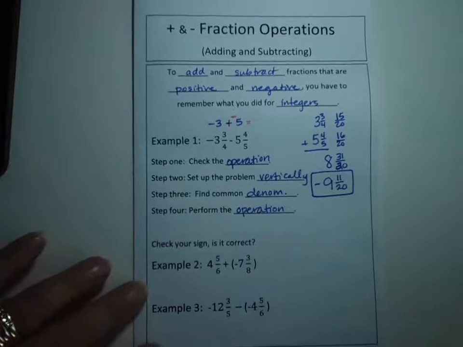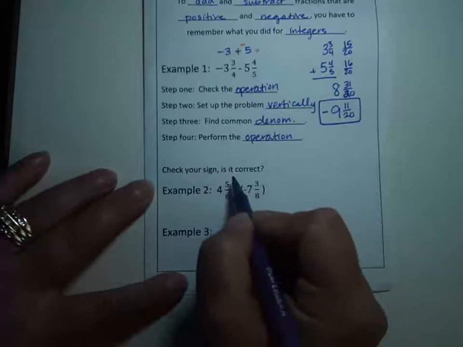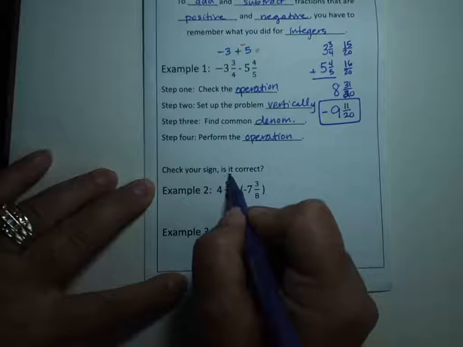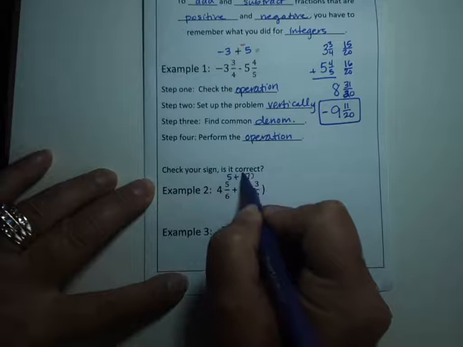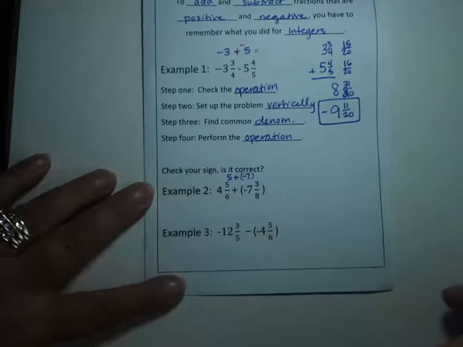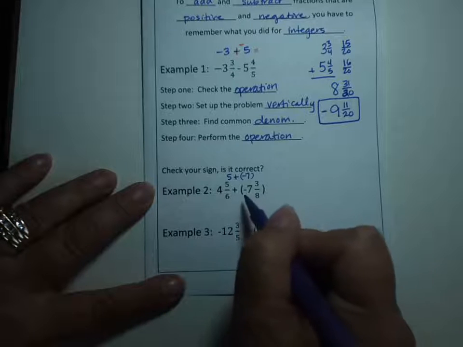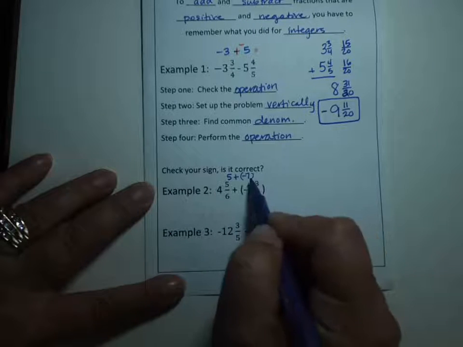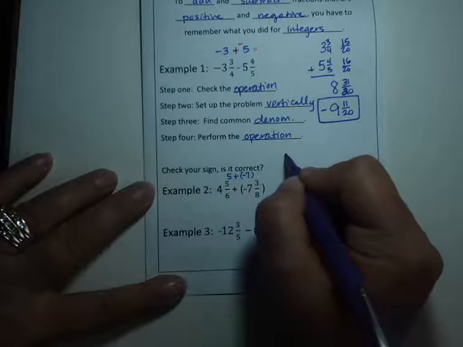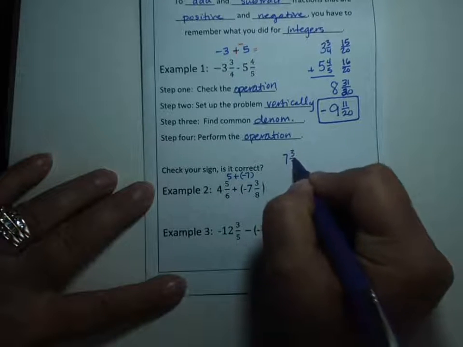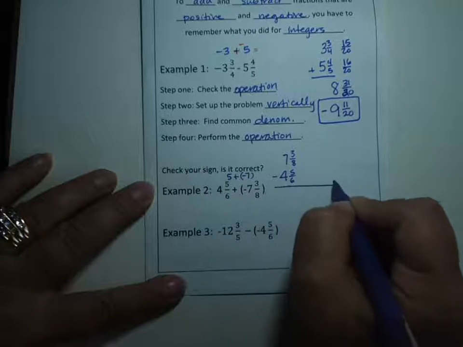Okay. All right. So here's another example. This would be like saying, okay, that's 5, and we're going to add negative 7. So when we add, they're going to battle it out, and the negatives are going to win. So when they battle, you're really subtracting. So that would be the 7 number minus the 5 number. So 7 3/8, and we're going to take away 4 5/6.